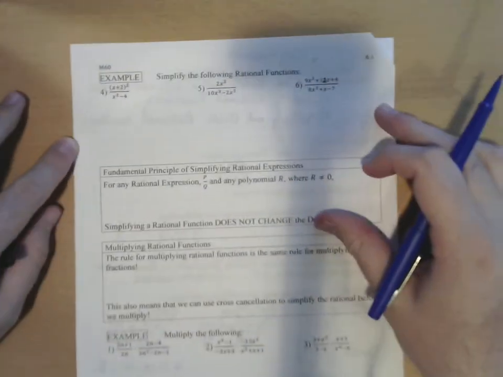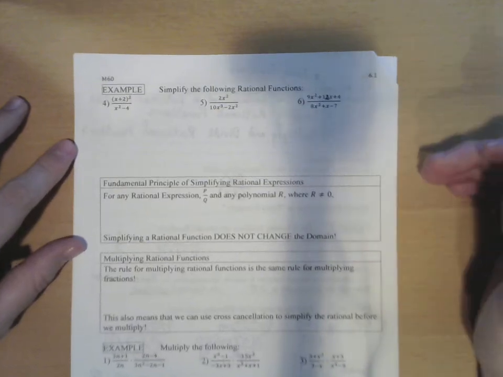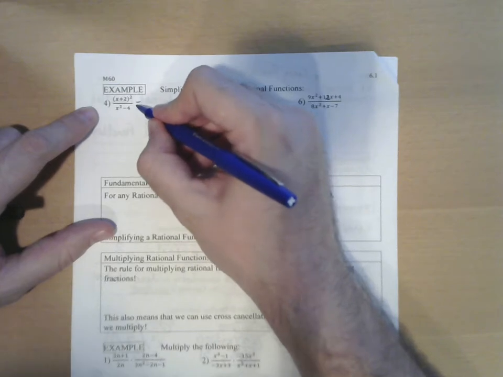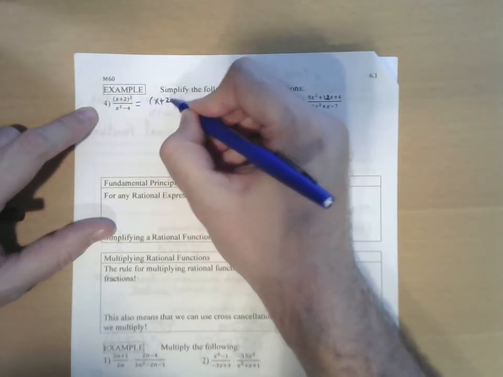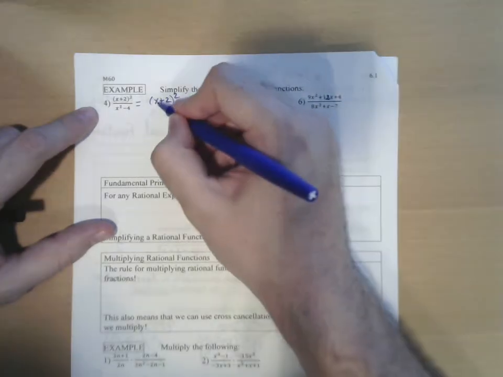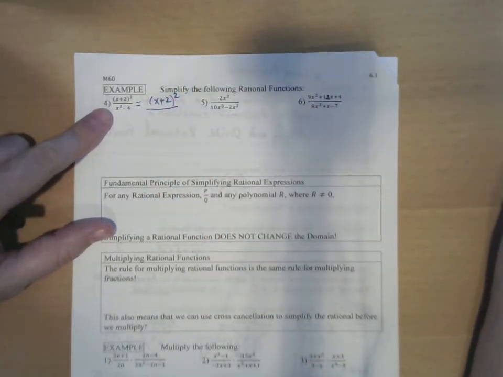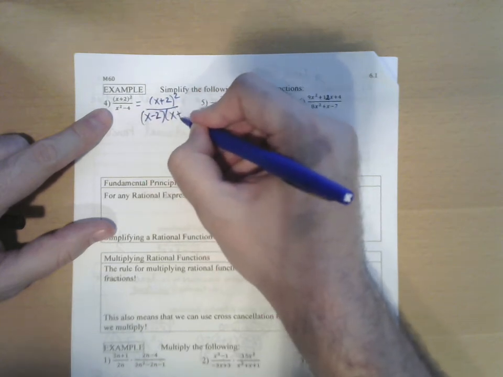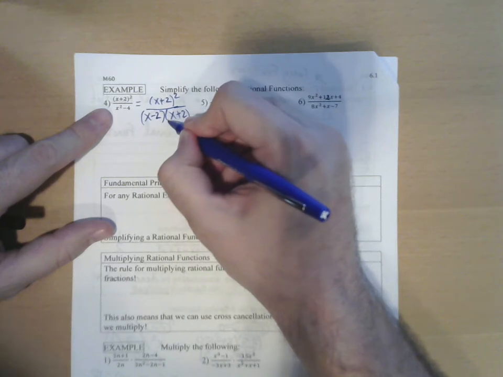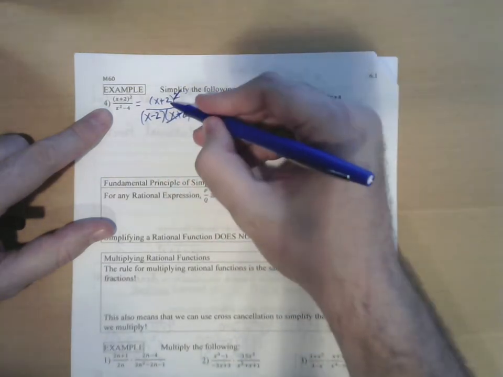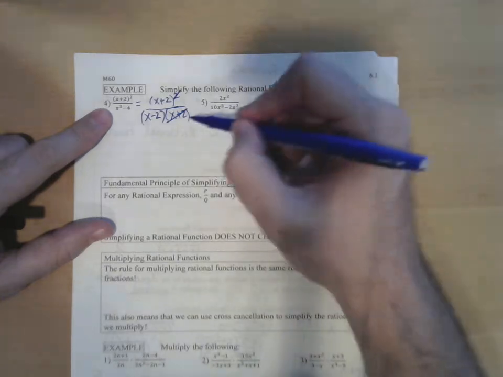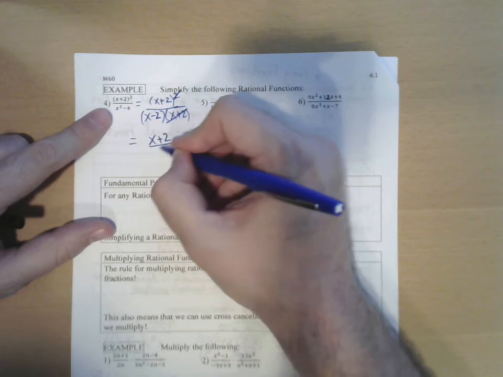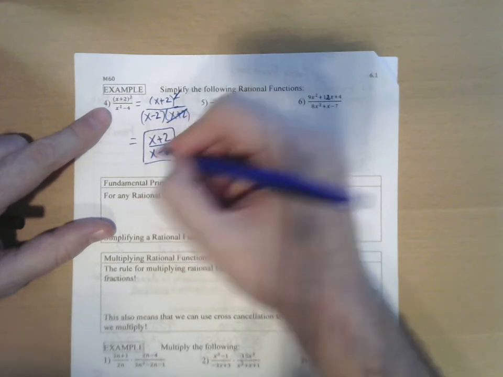So flipping the page here, we're going to do some simplifying before we do the definition. So when it says simplify the rational function, the first thing we want to do is factor everything as much as we can. So this one on top has already been factored nicely for us to x plus 2 quantity squared. X squared minus 4 is one of our special products, and we know this to be x minus 2 times x plus 2. And now we are allowed to cancel one of the x plus 2's from the numerator with this x plus 2 in the denominator, and this gives us x plus 2 over x minus 2 is the simplified version.